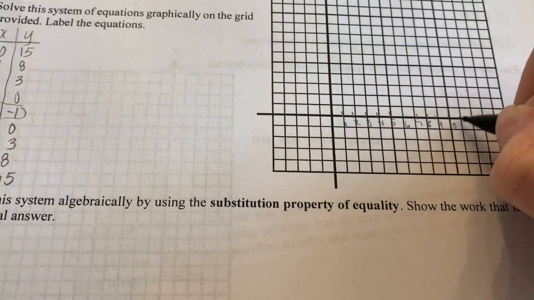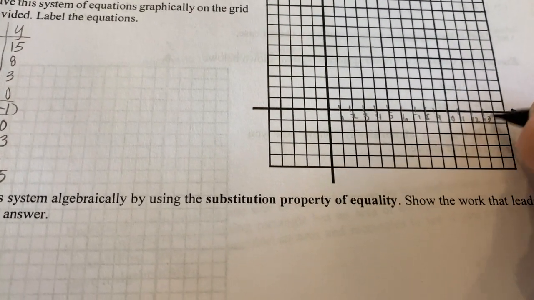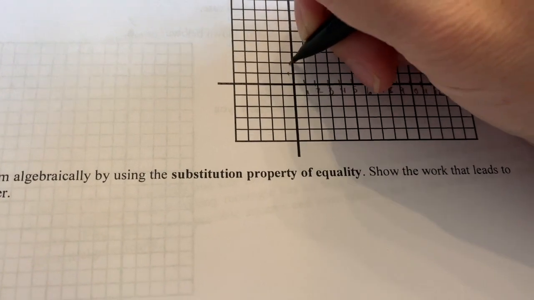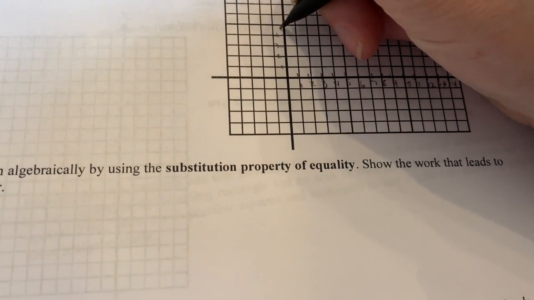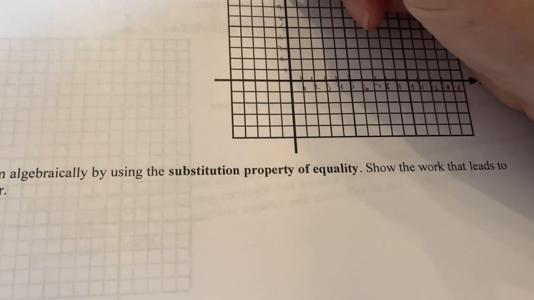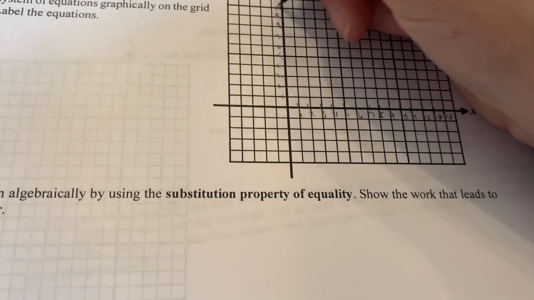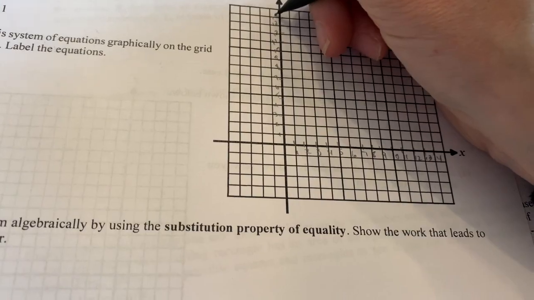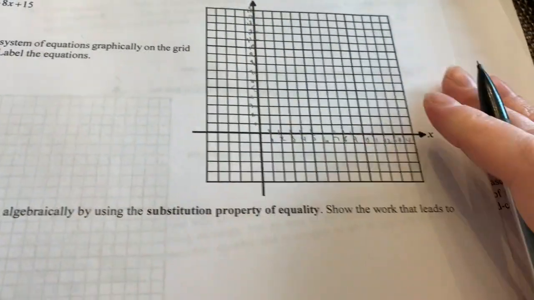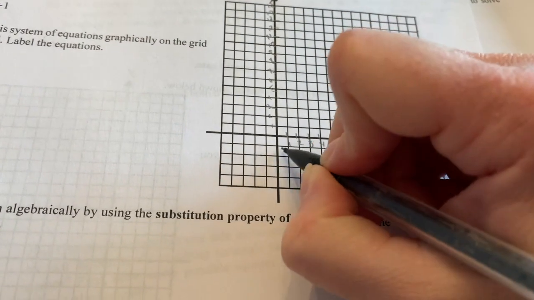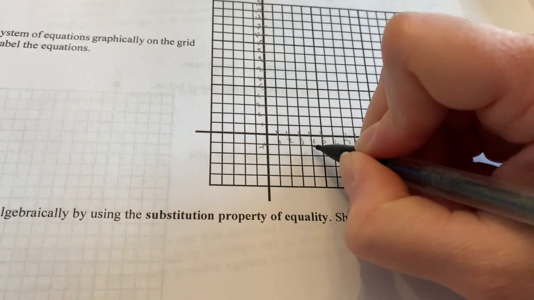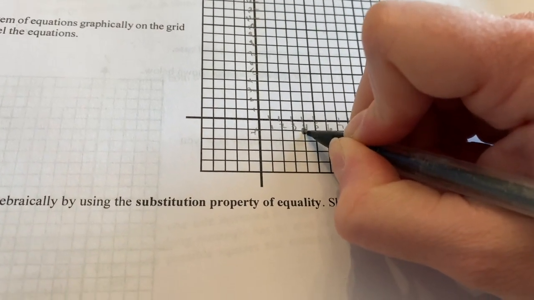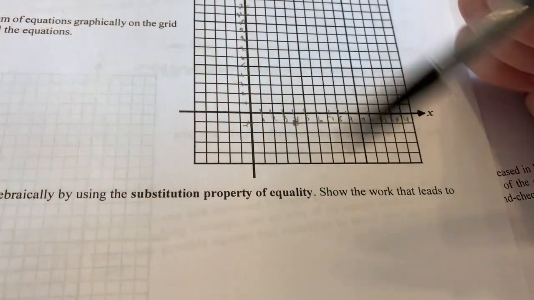So you guys go ahead and label. We have to go all the way up to 15. Okay, so 4 and negative 1 is here. That's my turning point. And now I can start plotting the rest of the points.